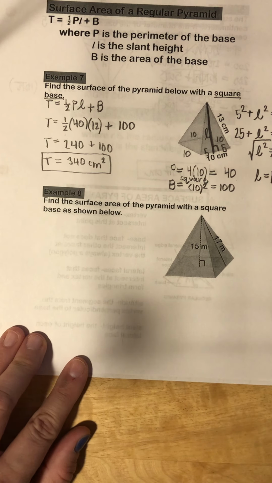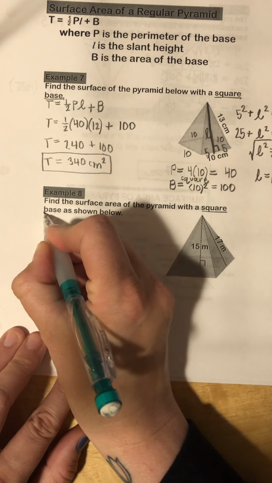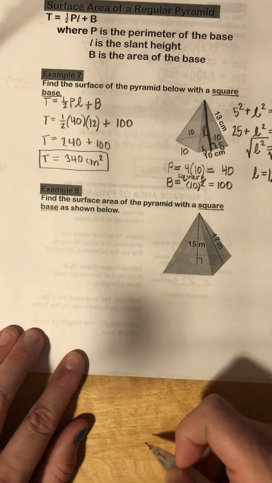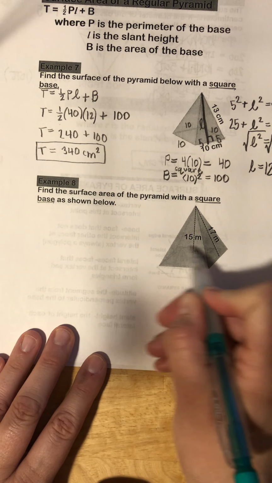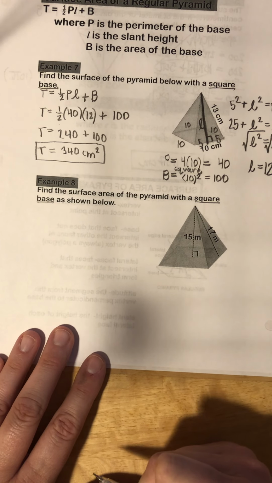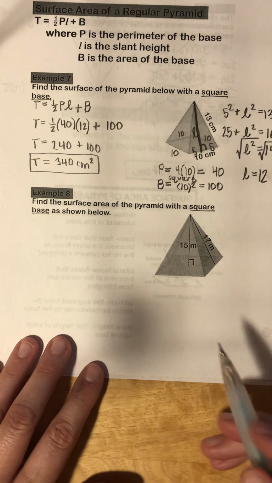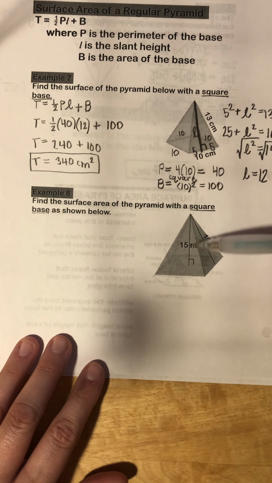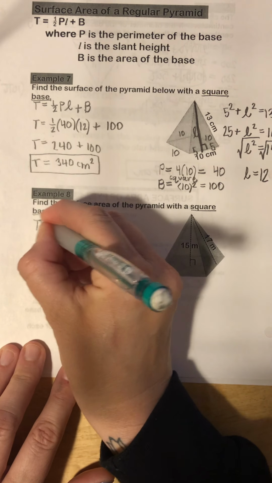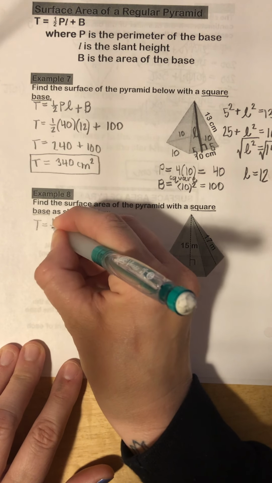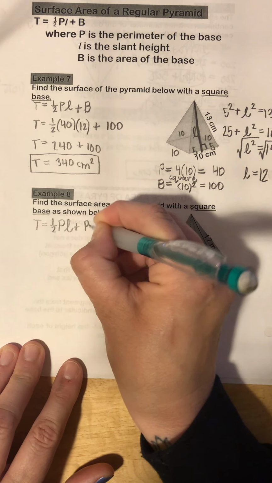All right, let's take a look at example number 8. We are still dealing with a pyramid. We are still dealing with a square base. Now, as I look at the picture, one thing I notice right away is they don't tell me anything about that base. I have no idea at all what the measurements of it are. But let's take a look at what we do know. We know that the height of the pyramid is 15. Now, that doesn't help us out as far as the formula goes, right? There's no place in the formula for h, the height of the pyramid.